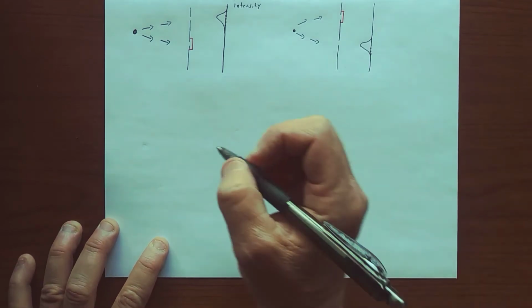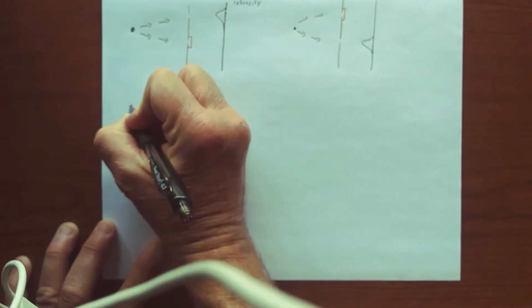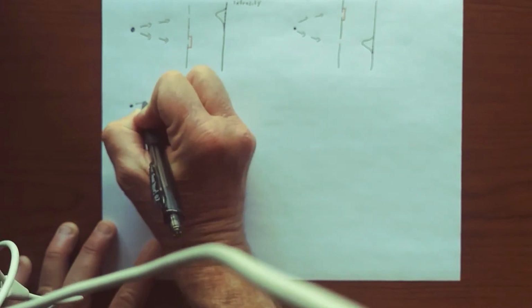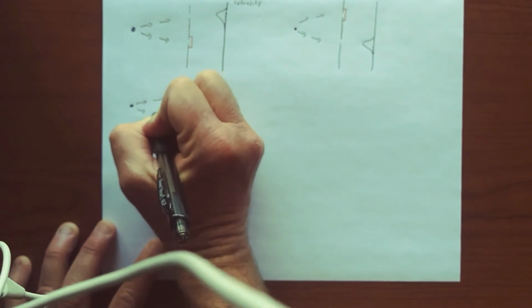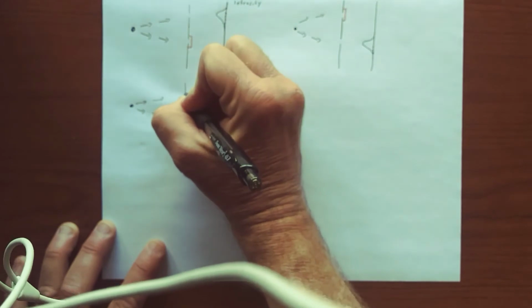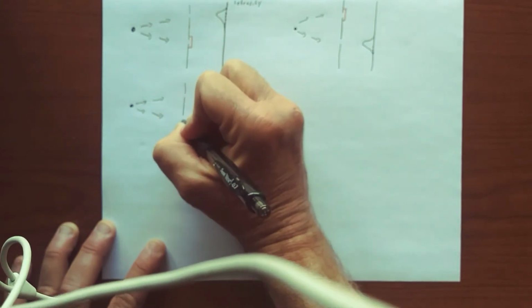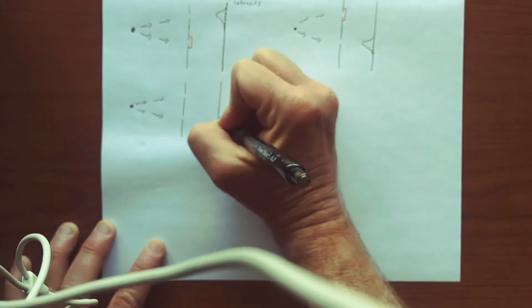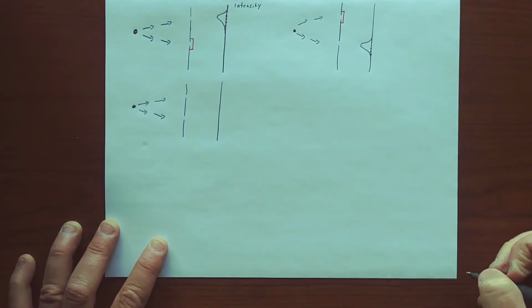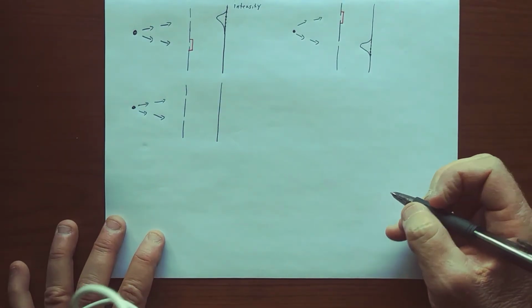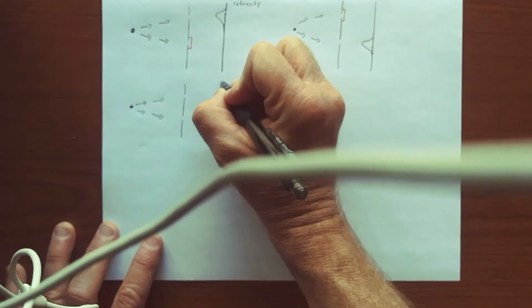And so if we then imagine doing the same experiment, except we now make sure that both holes are opened, then we'll just get the sum of these two peaks.